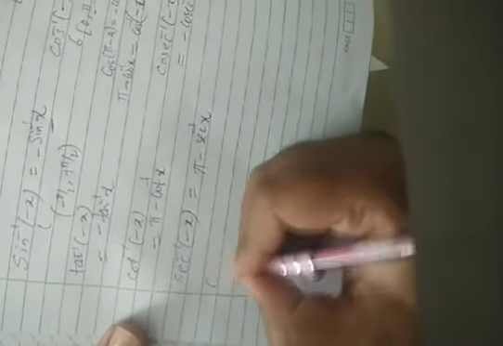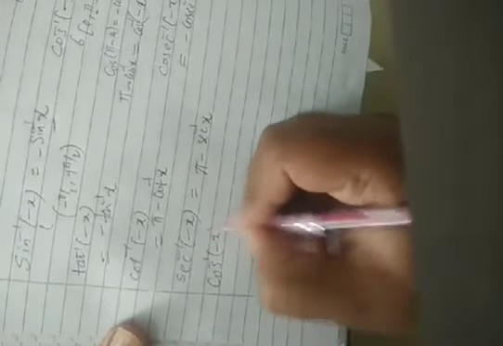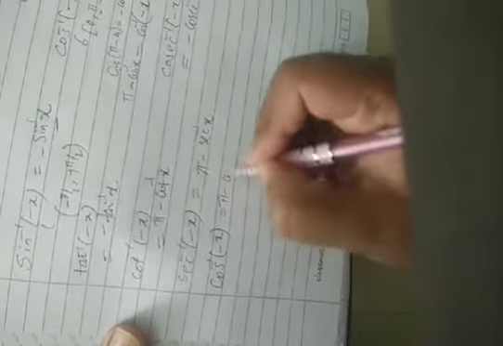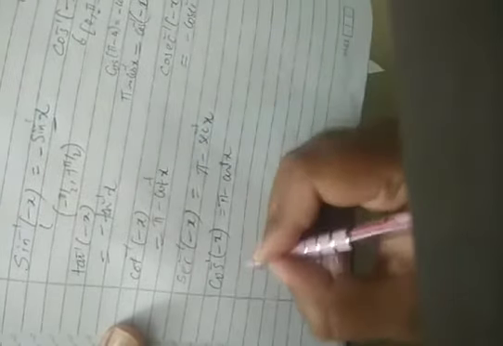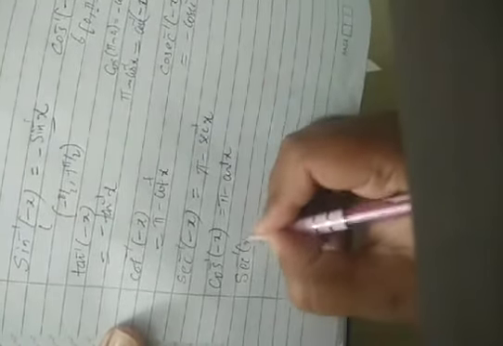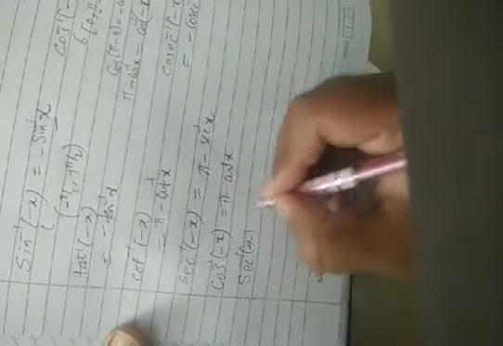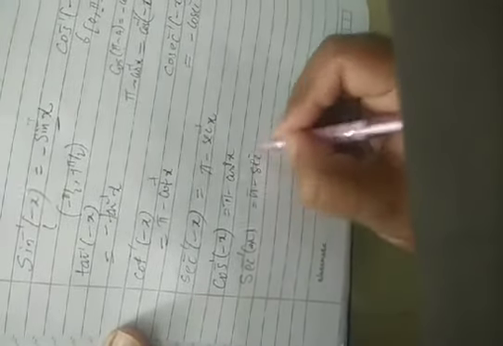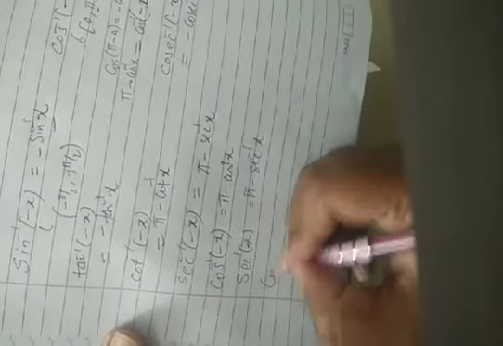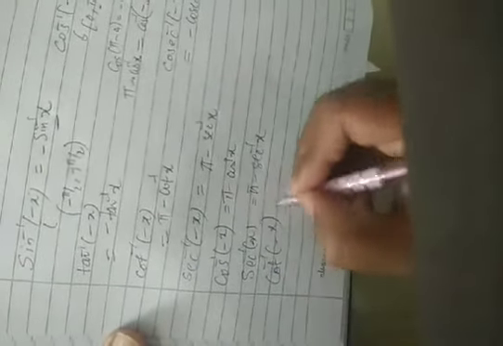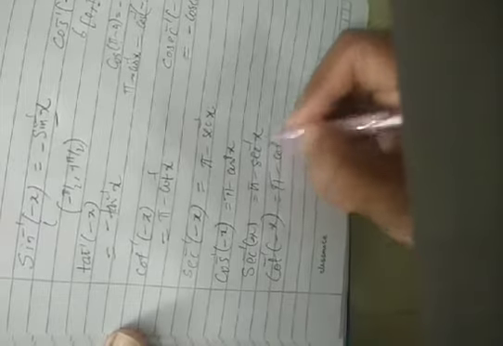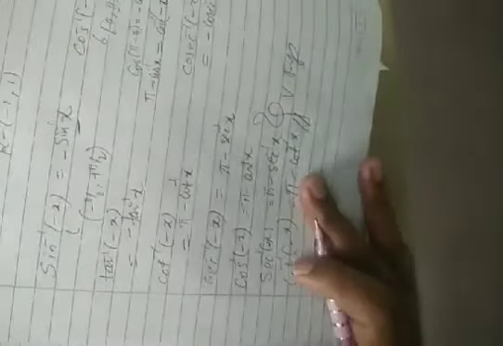That means whenever a negative value comes in, what you have studied is: cos inverse of minus x will be written as pi minus cos inverse x. Secant inverse of minus x will be written as pi minus secant inverse x. And cot inverse of minus x will be written as pi minus cot inverse x. These three are very important formulas. Now let us solve NCERT questions.